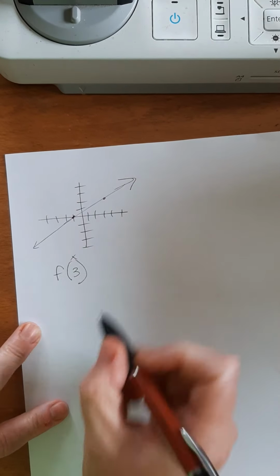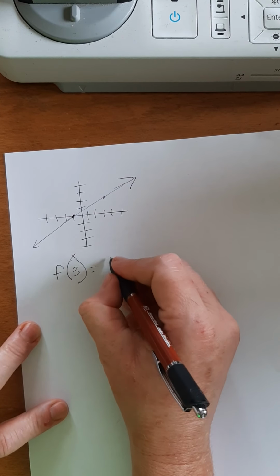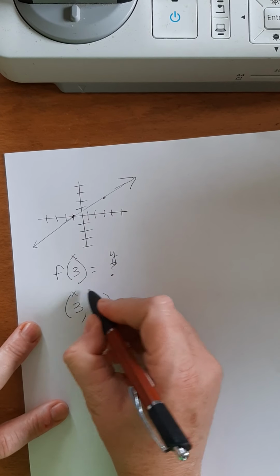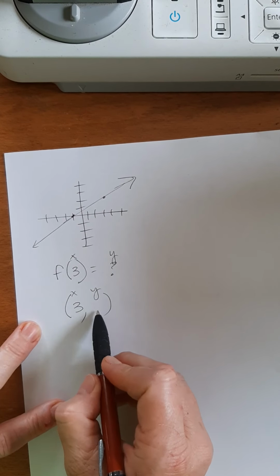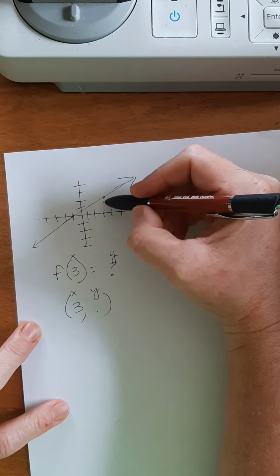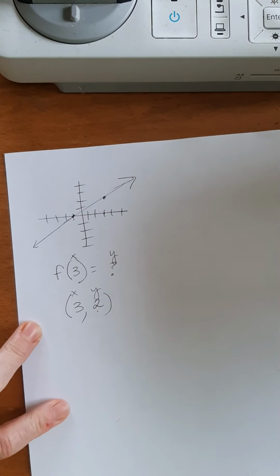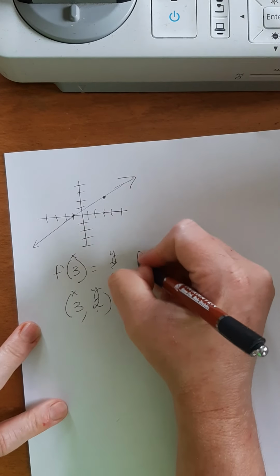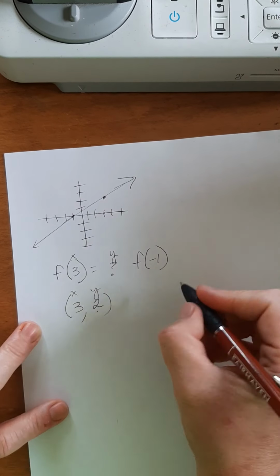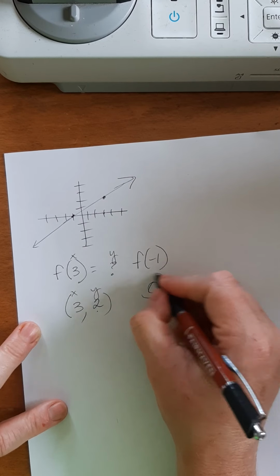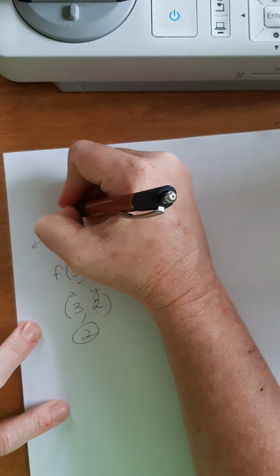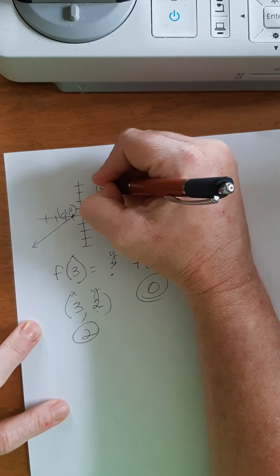Well, this means x is 3, so basically they're wanting you to say 3, what? So what's your coordinate? So at 3, 1, 2, 3 on the x-axis, where's your graph? Positive 2. If they said find f of negative 1, x is negative 1, y is 0. And over here you could have just said 0, because that is the point (-1, 0).